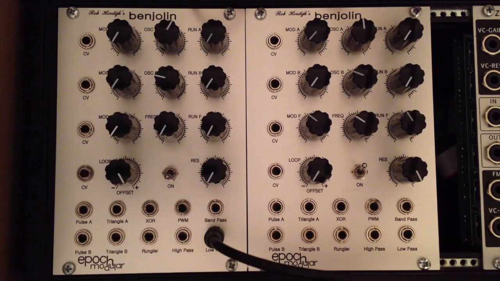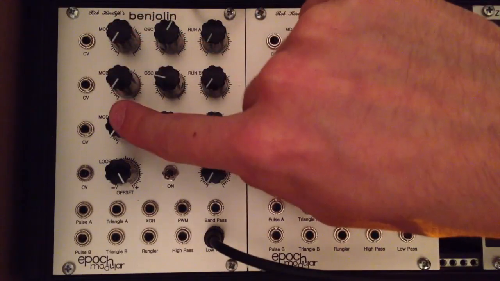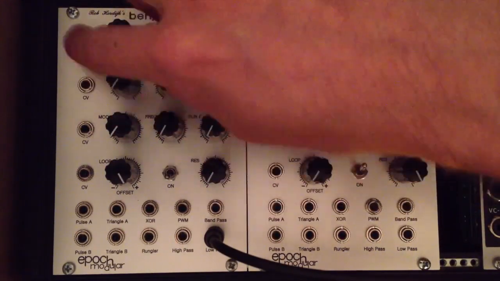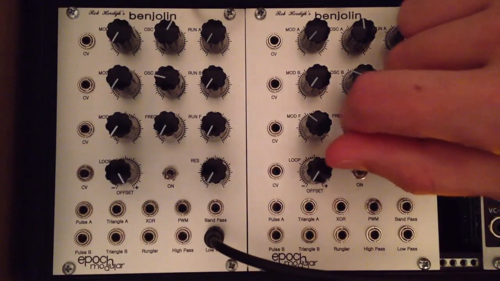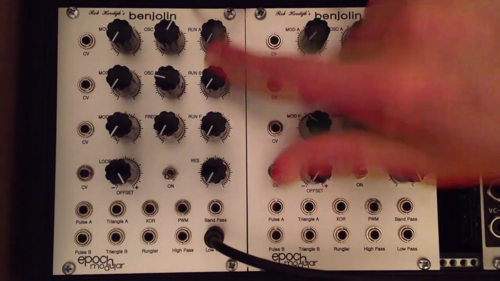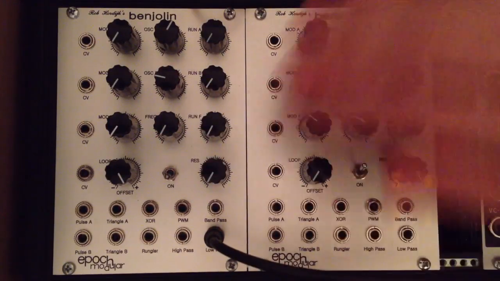Okay, let's start with a real simple example where we're not even going to use any external modules. We're just going to listen to the low-pass output here of the Benjolin. What I've set up is I've turned down all the external modulation controls, which means there's no cross mod, and obviously we haven't patched anything, so there's no external CV modulating anything.